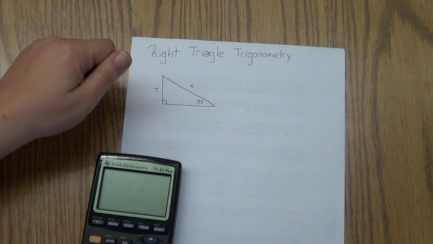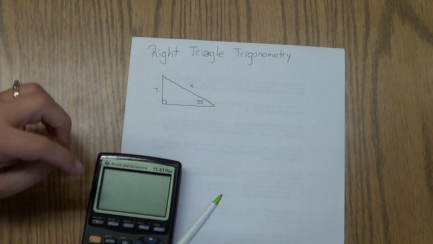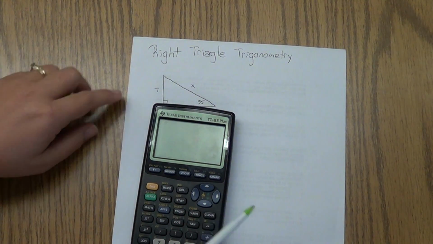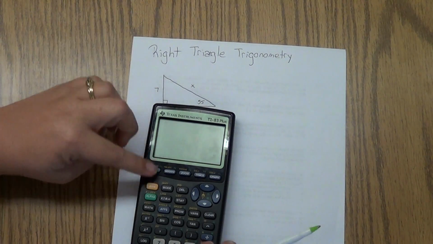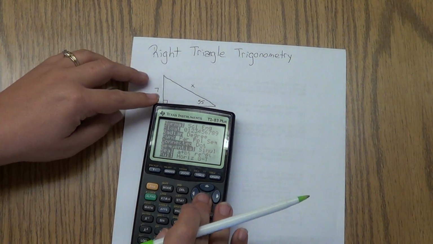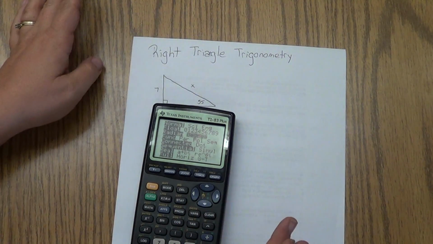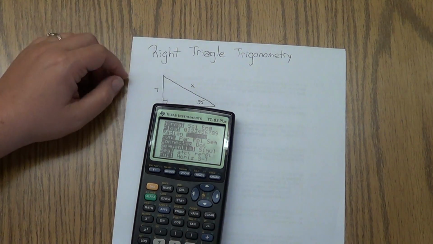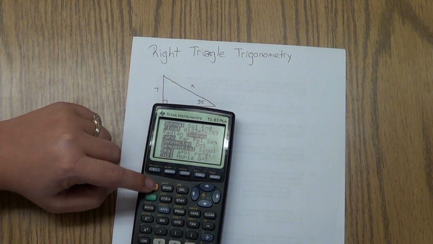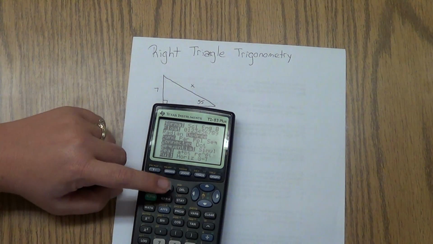So we're just going to go through a couple of examples. But first, most important thing, on your graphing calculators, before you even start, we're going to be working in degrees. So you have to go to mode, and then just like we did when we were graphing, you have to be sure that you're in the right units. So we're in degrees when we're doing these problems. So make sure that you change it to degrees, and then you can quit out of there.